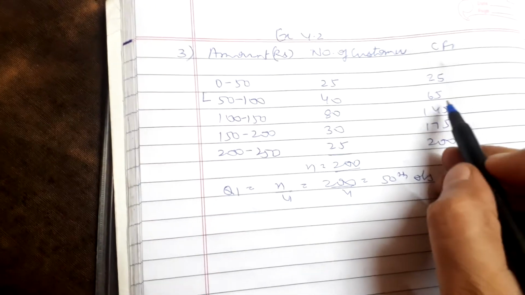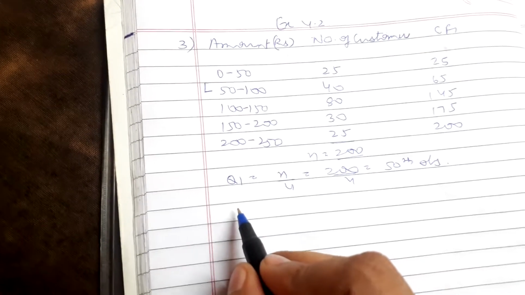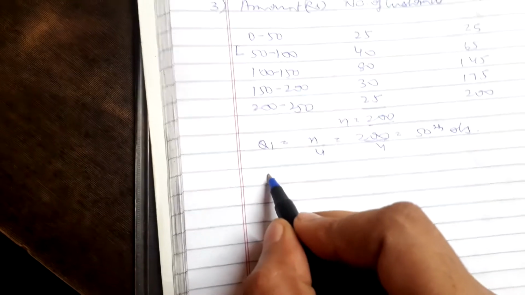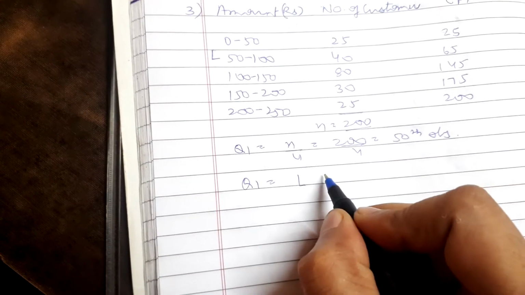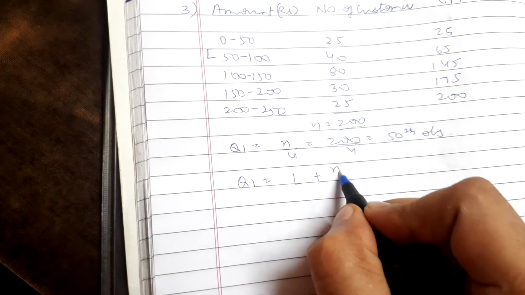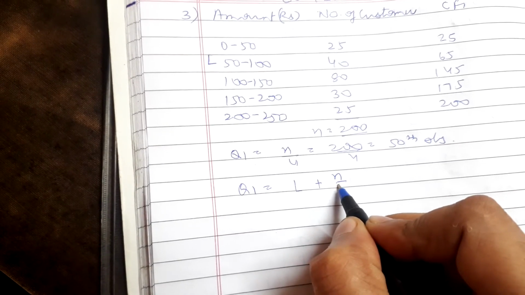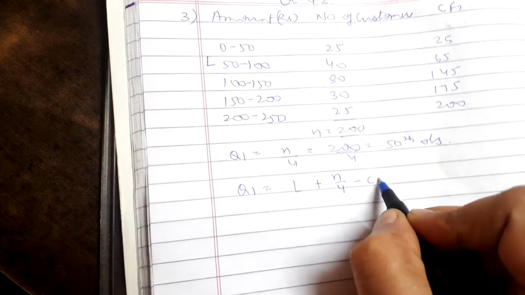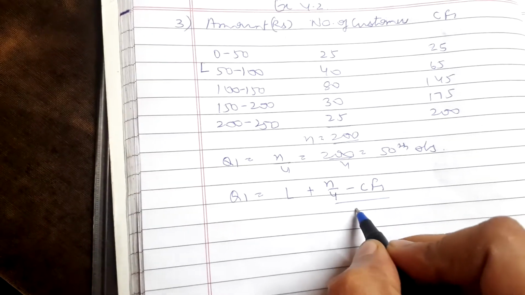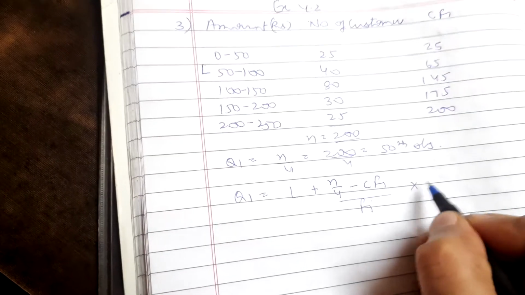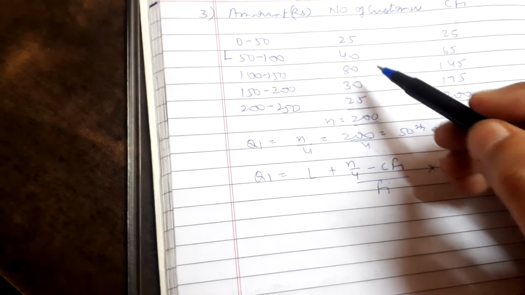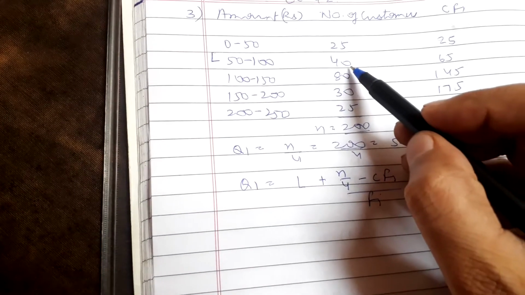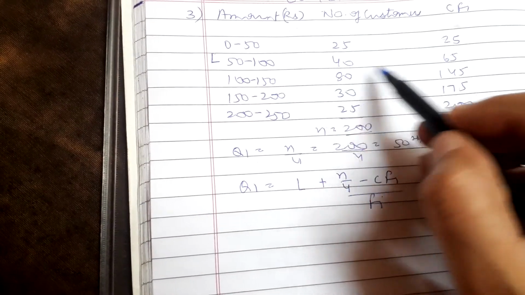Since it is a continuous series, the formula applied for Q1 is L, the lower limit, plus (n by 4 minus CFI) upon Fi into C. This CFI will be that of the class preceding.